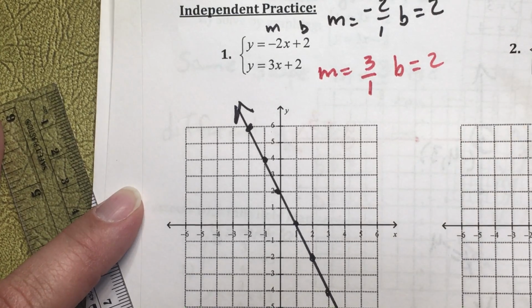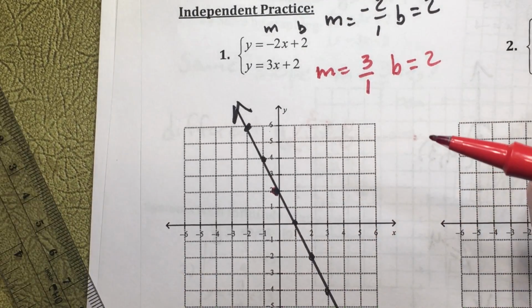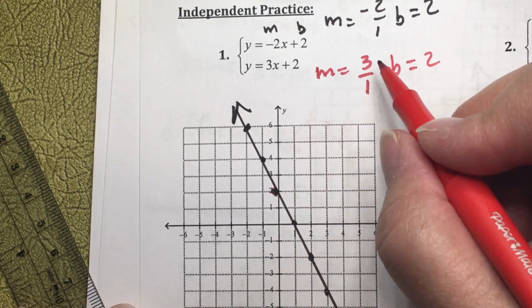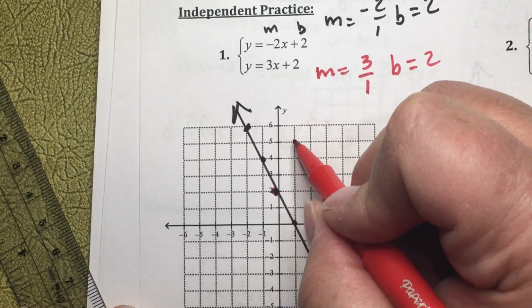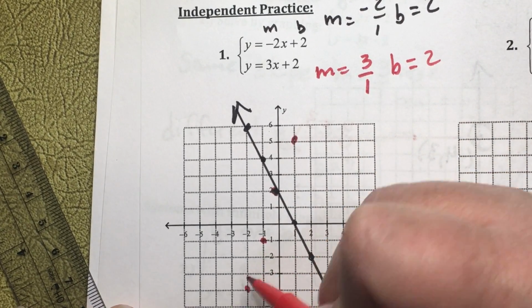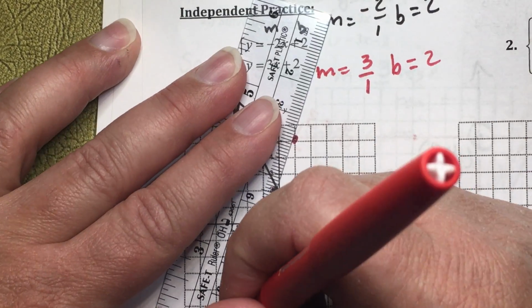Look at that. They have the same y-intercept. They both begin at this point too, so I already know where they're going to cross. They're going to cross at that point.